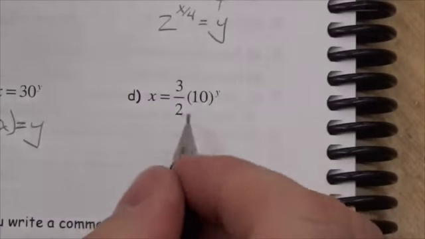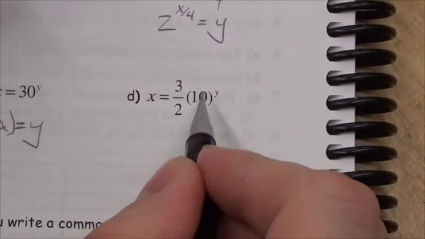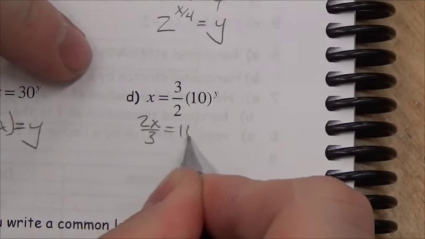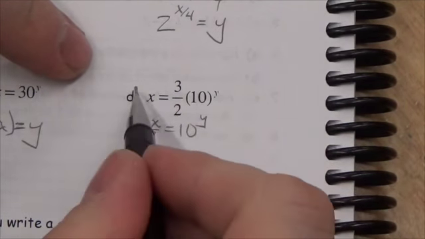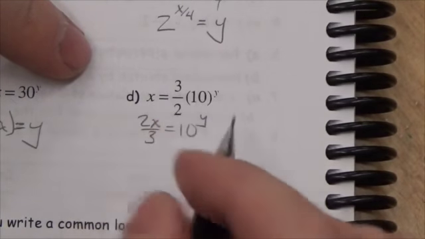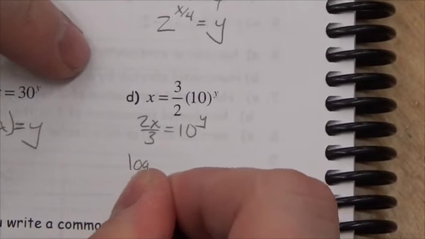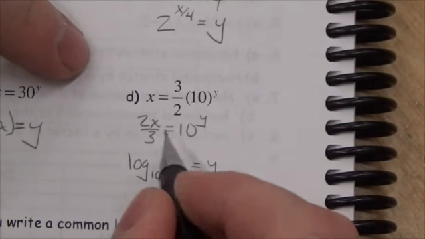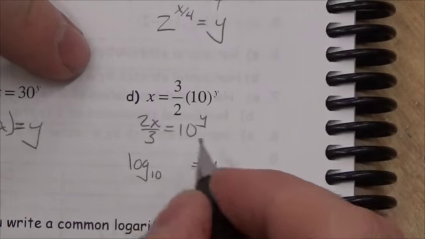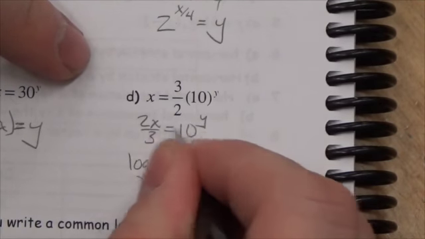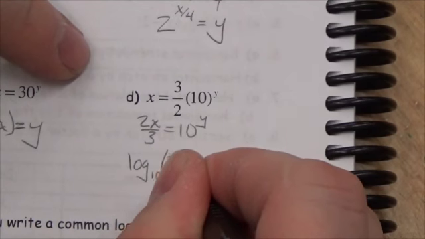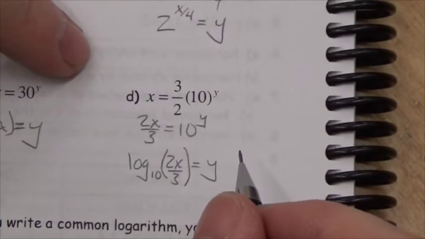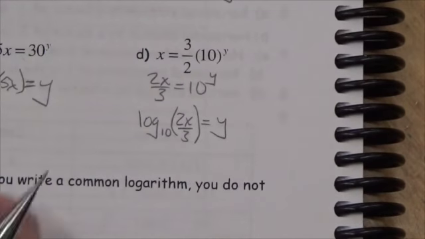Now this one's a little different than the previous one because in this case I do have to isolate the power. I've got to get rid of this 3 halves here, so I'm going to make this 2x over 3. Okay, I'm going to multiply by 2 and divide by 3 to bring that coefficient over. Now I can write log base 10, and this is going to equal y, because remember the logarithm is always equal to the exponent, and we're going to take the log of whatever the power was equal to. So the log base 10 of 2x over 3 is equal to y. Now, we're going to anticipate where this is going in just a second.